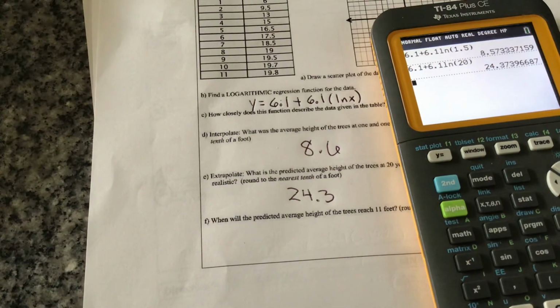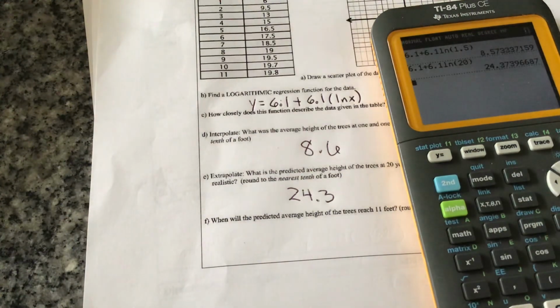So tomorrow we're going to learn how to solve a logarithmic equation for x, and we will solve this problem at the exact same time.